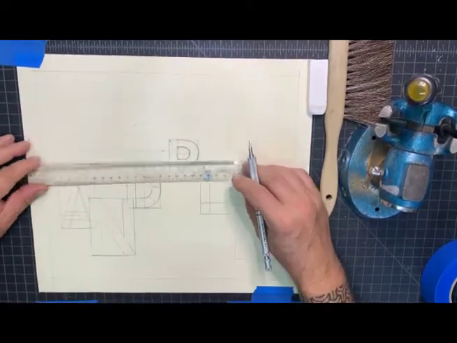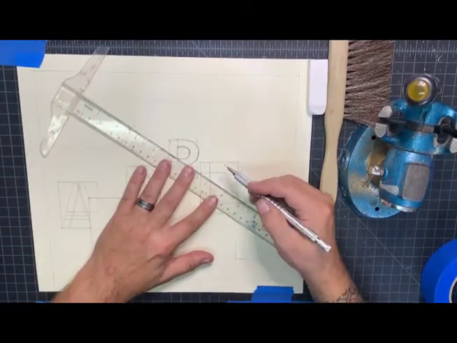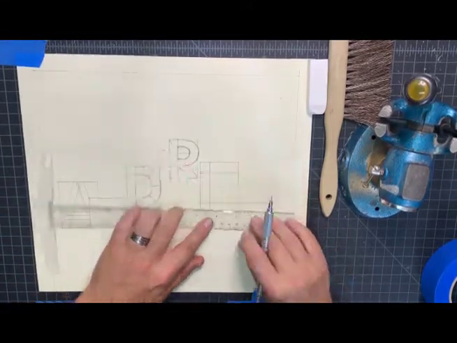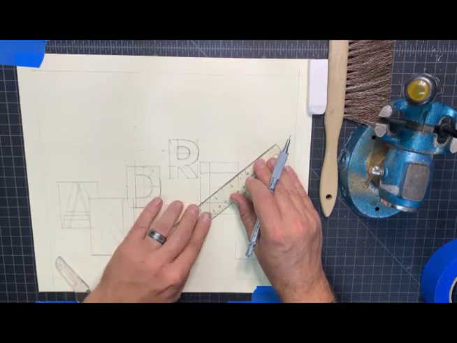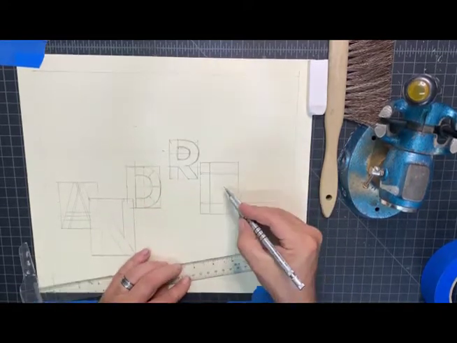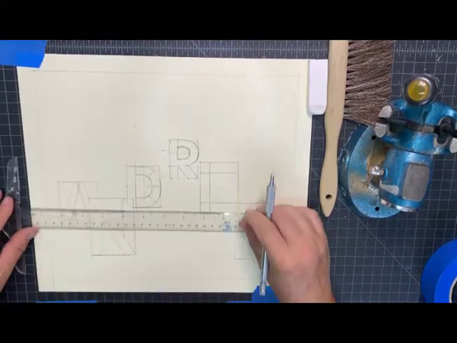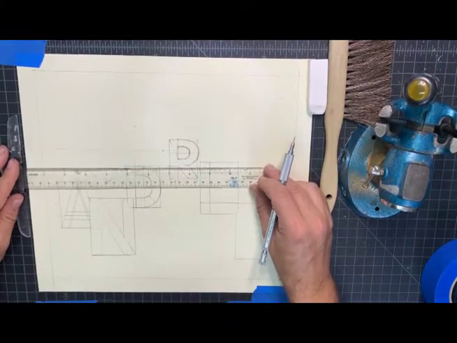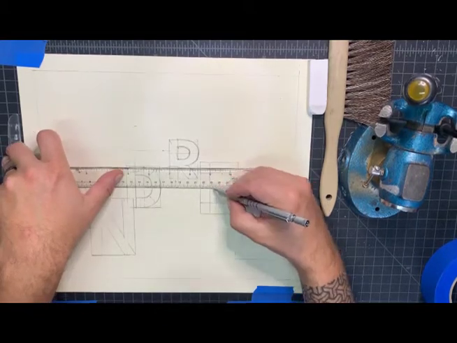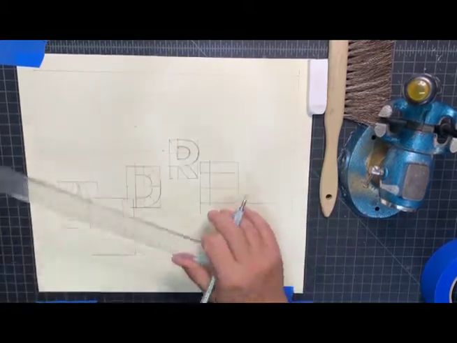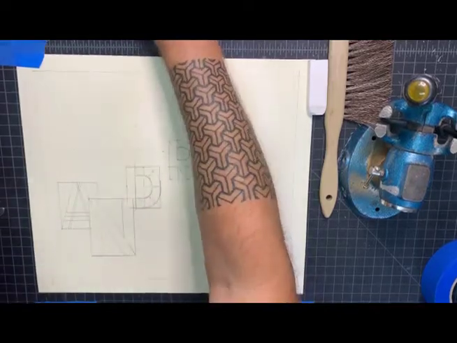To find this middle stem, I'm drawing from a corner to a corner within that rectangle, and this is going to give me the exact middle. Where those two diagonals cross is going to give me the exact middle of that rectangle. So that needs to be the center of that stem, and then I can use my measurement to do the top and the bottom of that middle stem.